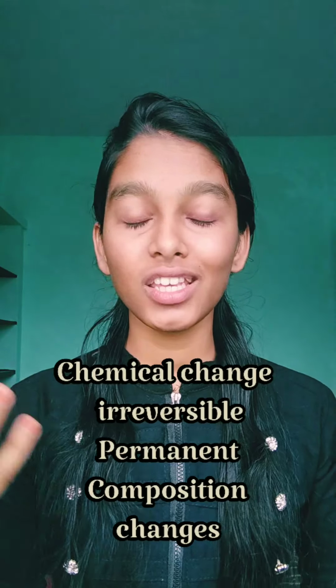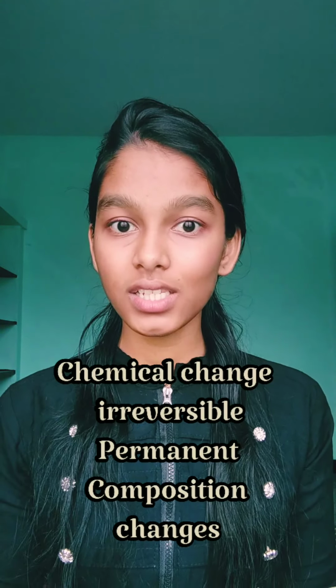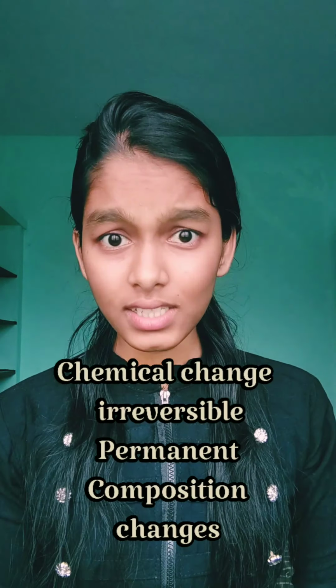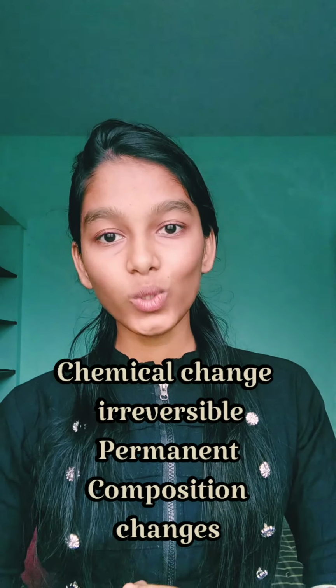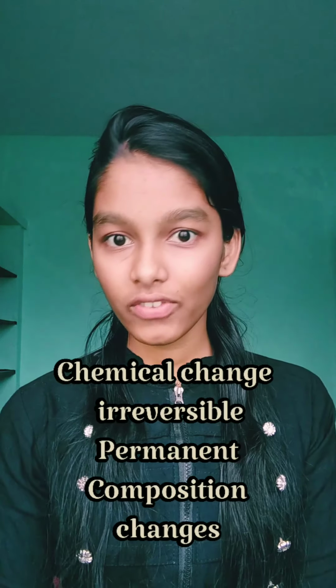Today we are going to see the chapter Chemical Reaction and Equation. For understanding this chapter, we need to know the difference between chemical change and physical change. Chemical change is the change in the composition of matter, but physical change is the change in the state of matter. Chemical change is irreversible, chemical change is permanent, and also the chemical reaction happens when there is a chemical change.